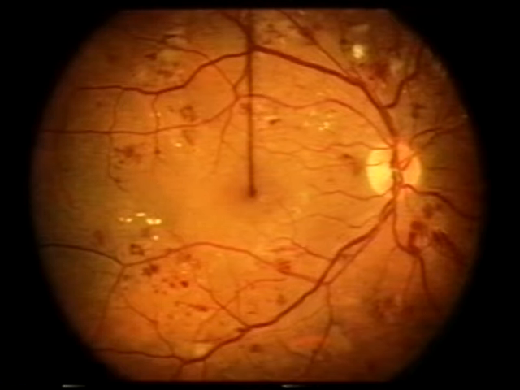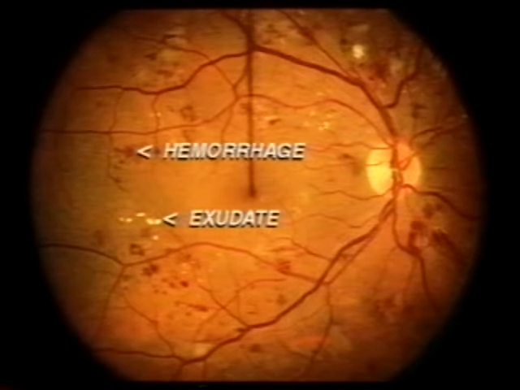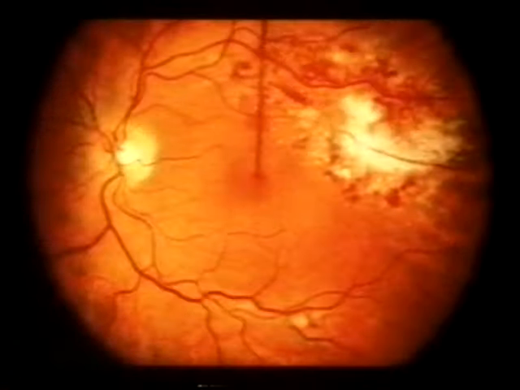This patient has small hemorrhages and exudates in the retina. Exudates are collections of fatty material that result from leaking blood vessels. This patient has a retinal infection caused by a virus that is associated with AIDS. This requires treatment with intravenous medications to prevent the rapid onset of blindness.